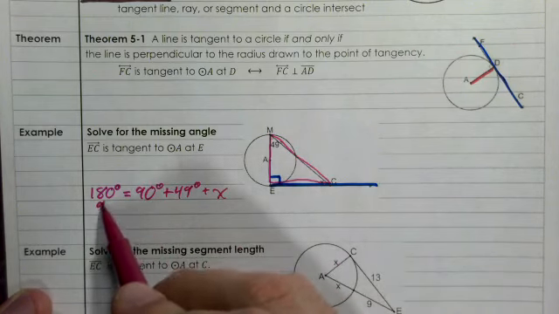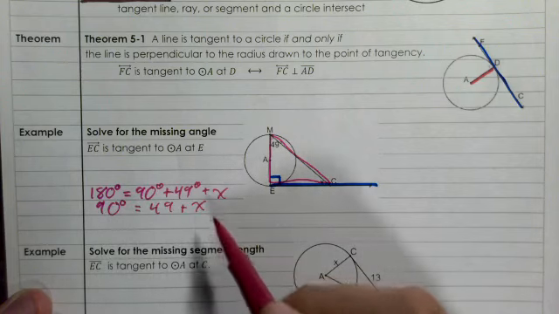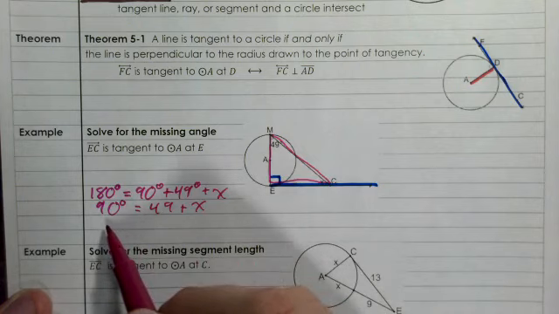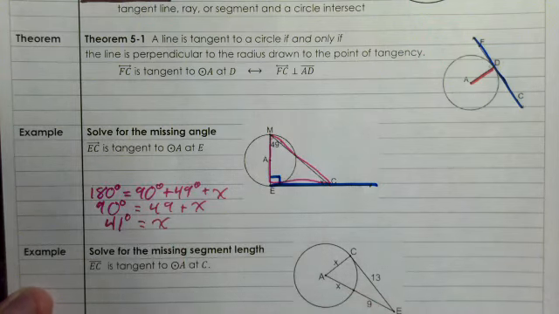I subtract 90 from both sides. So I got 90 equals 49 plus x. Subtract that 49 from both sides, and 41 degrees equals x.